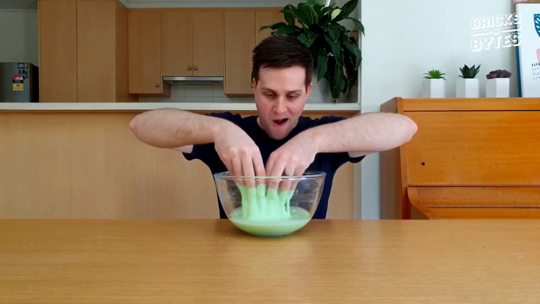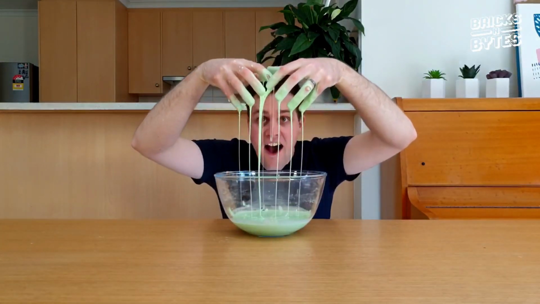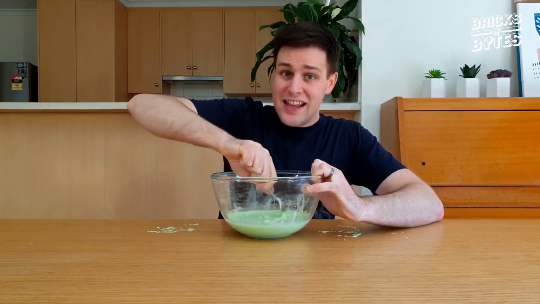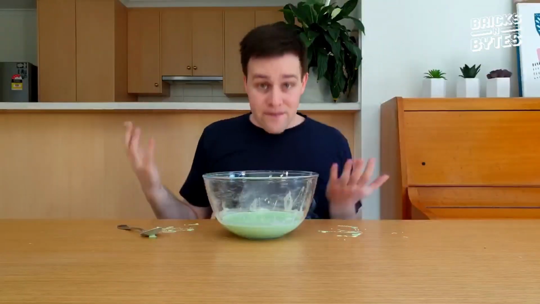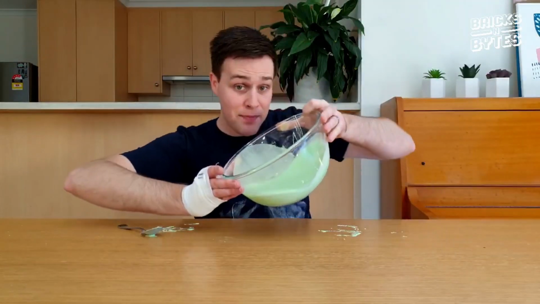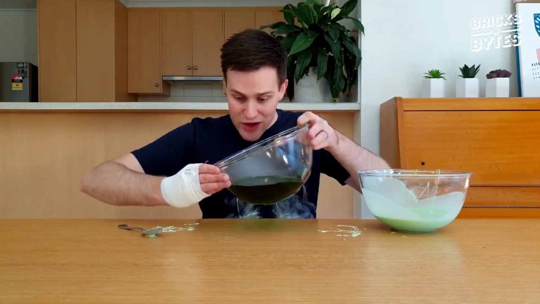Now it's time to get your hands messy. But don't worry, this comes straight off using some warm water or a t-shirt. You probably found the Oobleck really hard to stir. Try hitting it with your hand. It feels solid, just like this block of ice. But when you tip the bowl from side to side, it looks like a liquid, just like this bowl of green water.